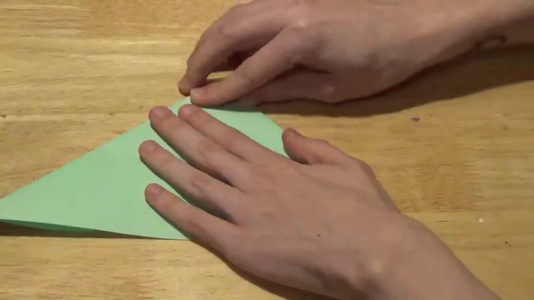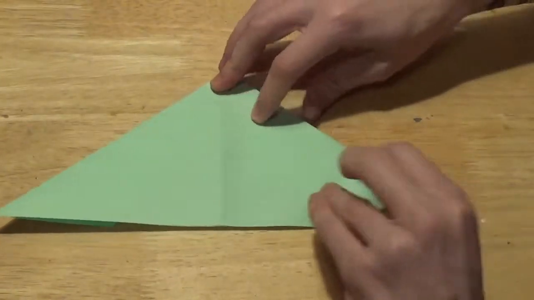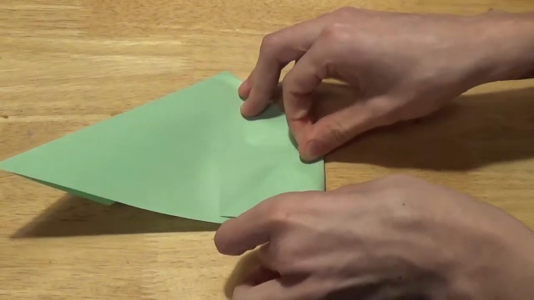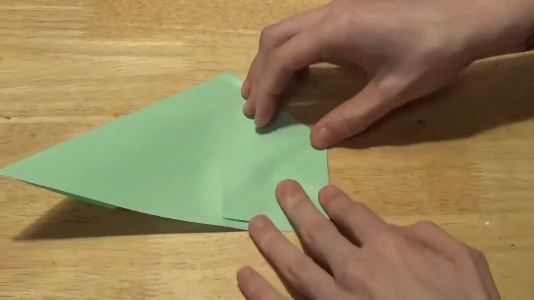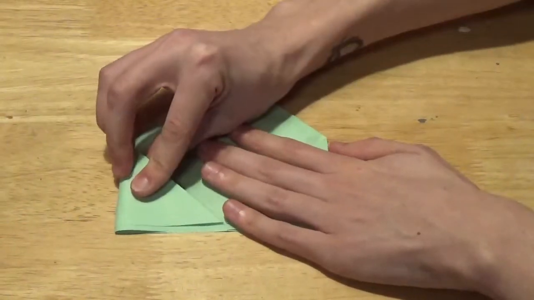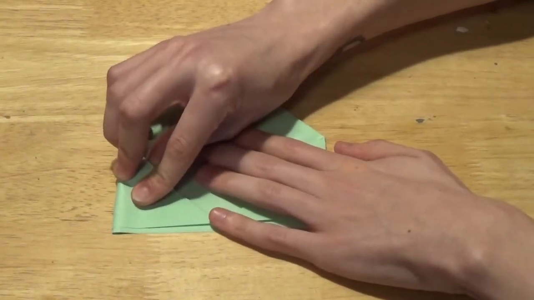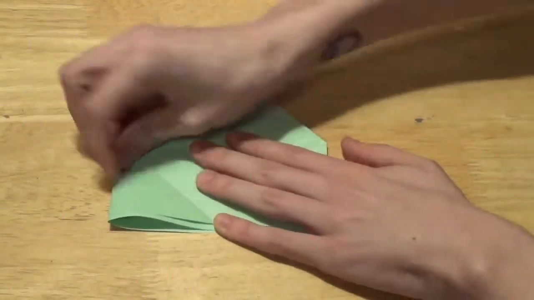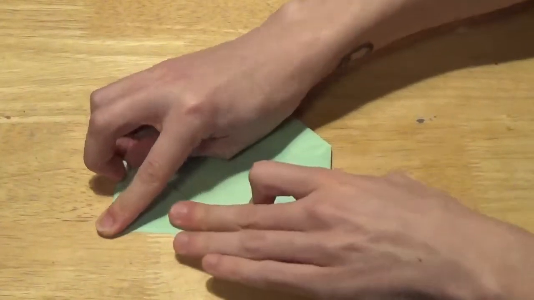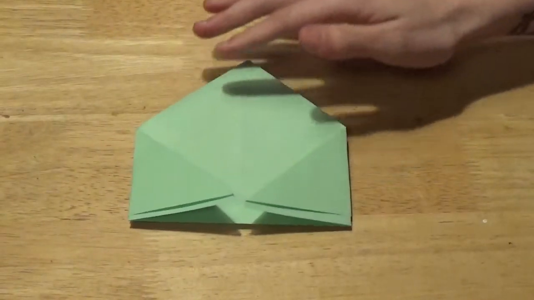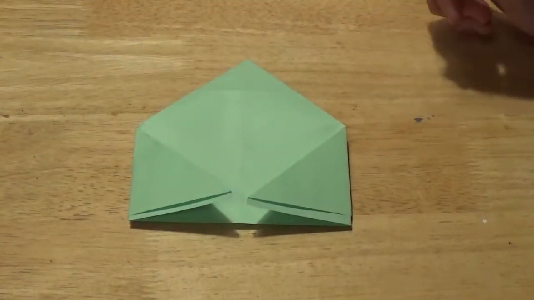Okay. Now, what we're going to do is turn it over. Flip it on its belly. Bring the outside corner into the center line. Do the same with the other side. Like so. So they just meet right in the middle. So they're just touching right where my pinky is, right there. And you should have something that looks like this right now.